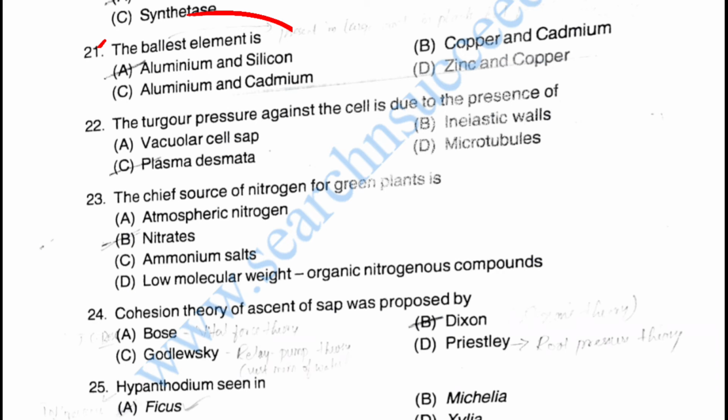Come to question number 22. Our question number 22 is turgor pressure against the cell wall is due to the presence of dash. Clear? Turgor pressure against the cell is due to the presence of what? What is that? The answer is your vacuolar shape. What is the answer?